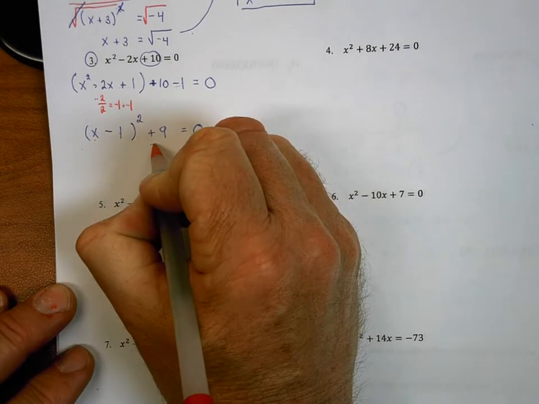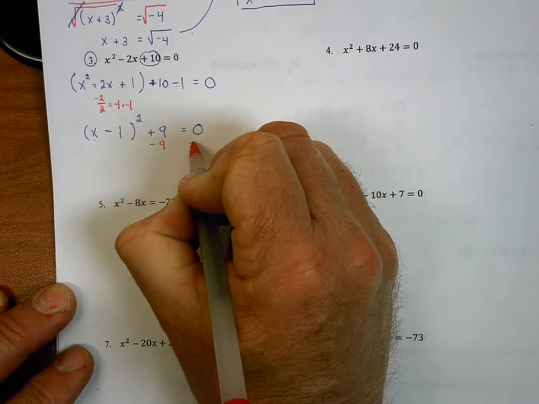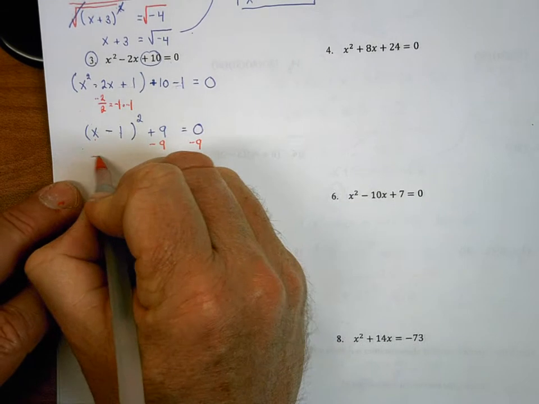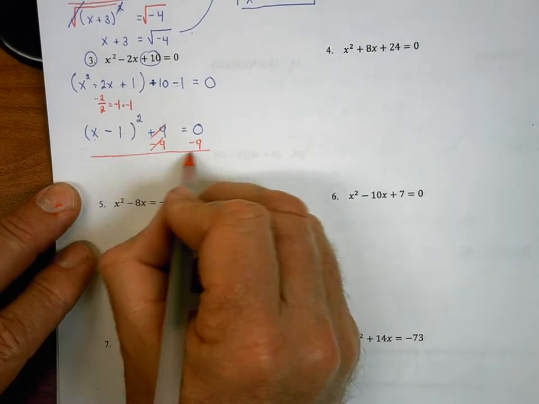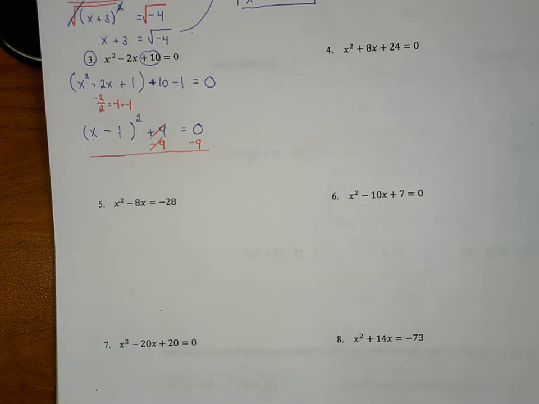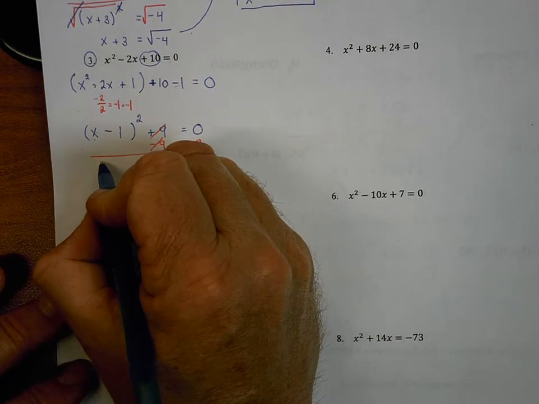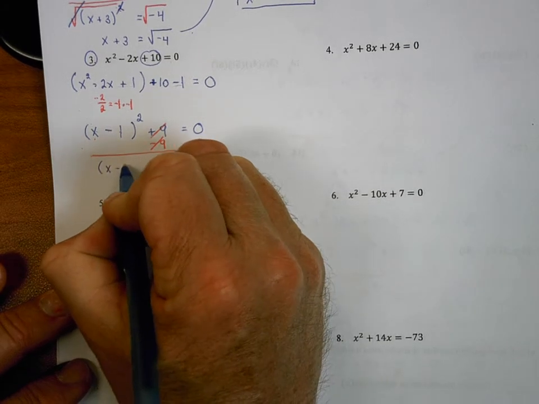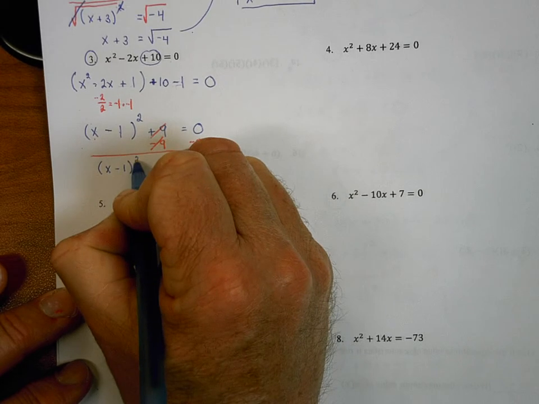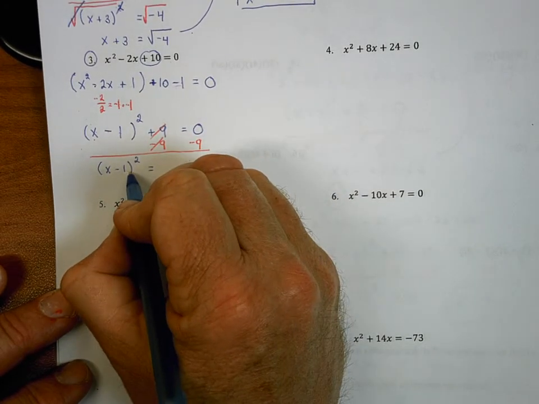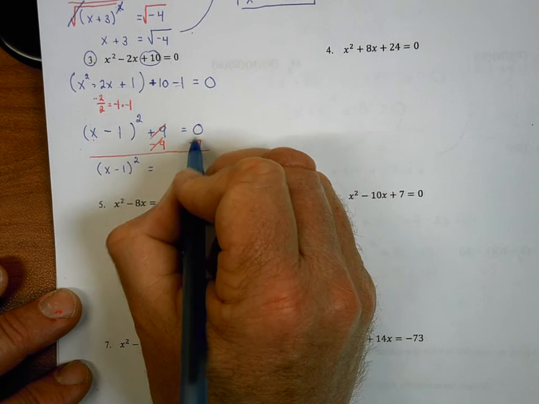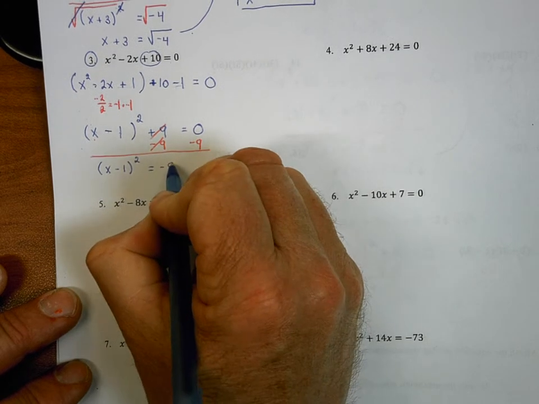So remember, my first step is, in this case, I'm going to subtract 9 from both sides of the equation. That would cancel out those 9's, and then underneath this line I'm just going to write what my new equation becomes. I'm going to start systematically eliminating numerals. Okay, in this case I eliminated the plus 9, and now I get x minus 1 in parentheses to the second power, and then 0 minus 9 makes this equal to negative 9.